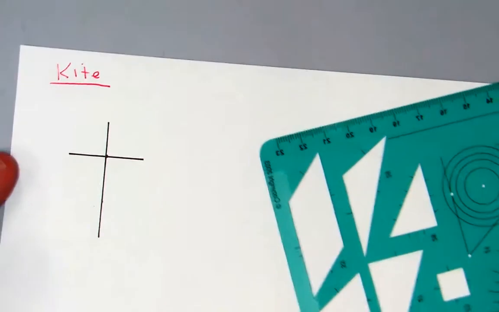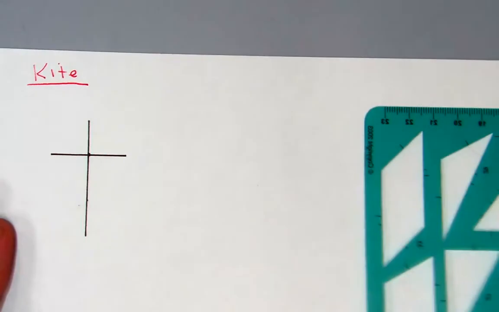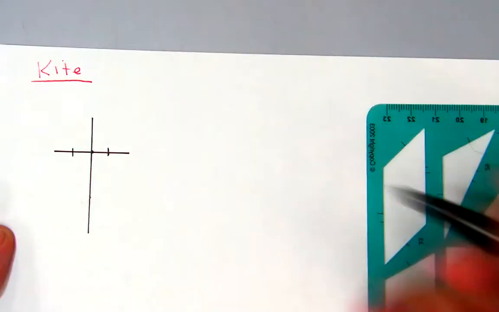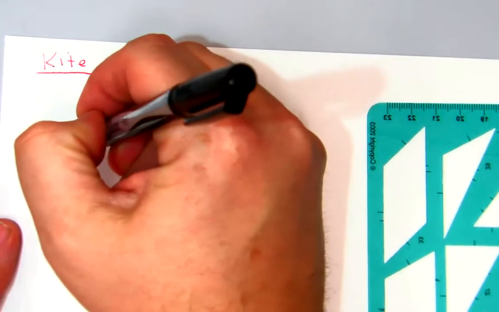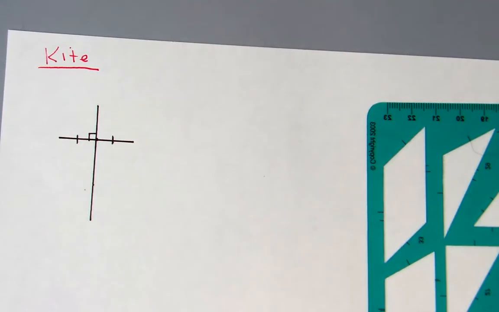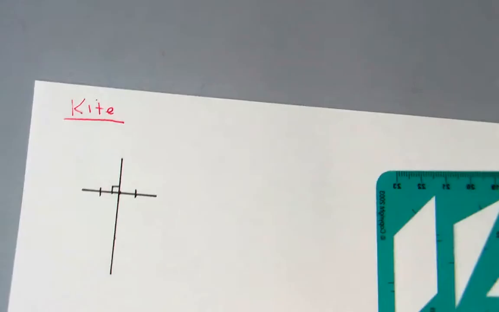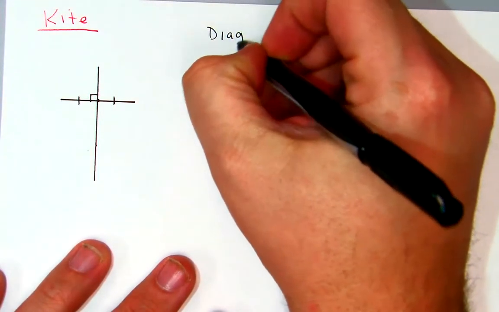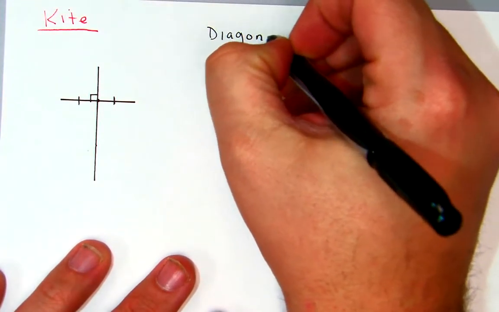So in order to do this, you get a cross shape where you have a perpendicular bisector here. If they're perpendicular, what do I know about the diagonals right away? We can start labeling things as far as the diagonals go. Diagonals.